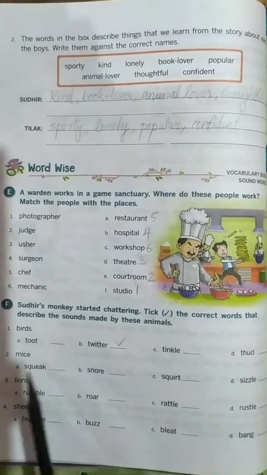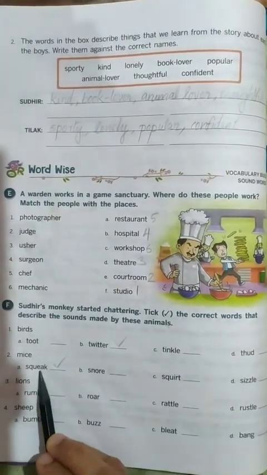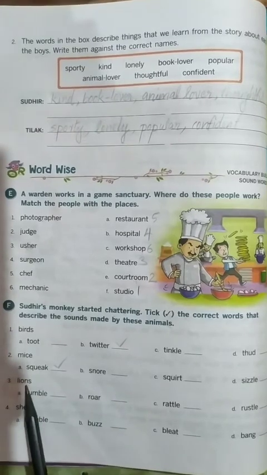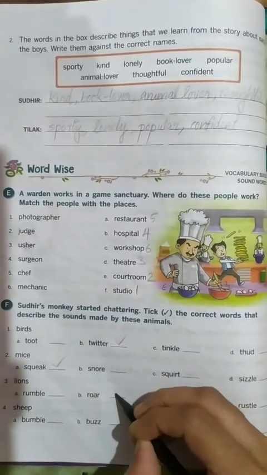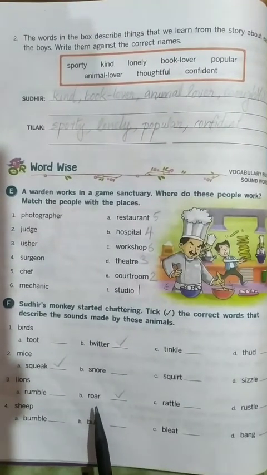Then mice. Mice squeak. Squeak is a word used to describe the sound produced by mice. Then lions. This will be familiar to you. Lions roar. You can hear the roaring of a lion if you go to a dense forest.